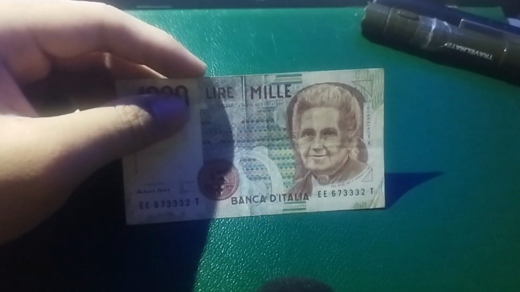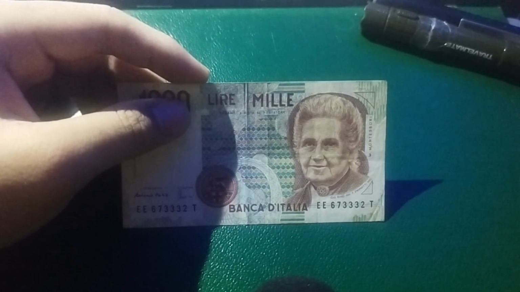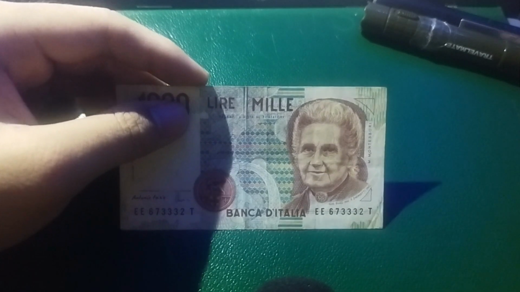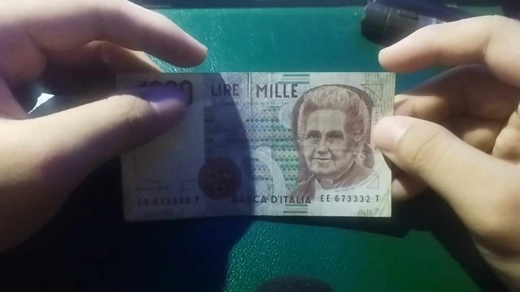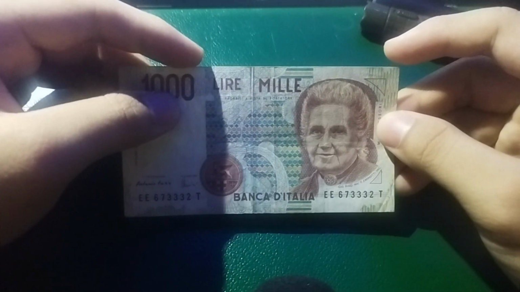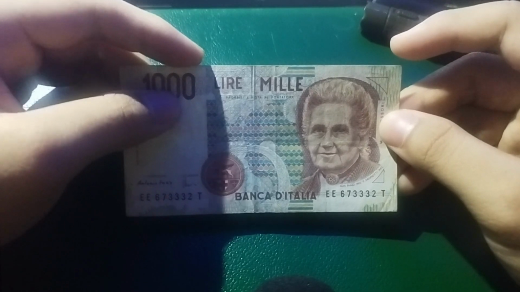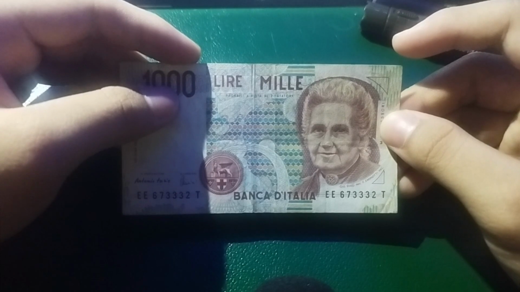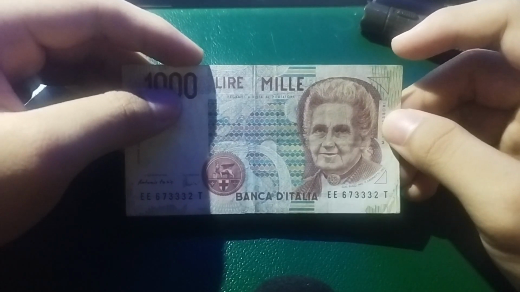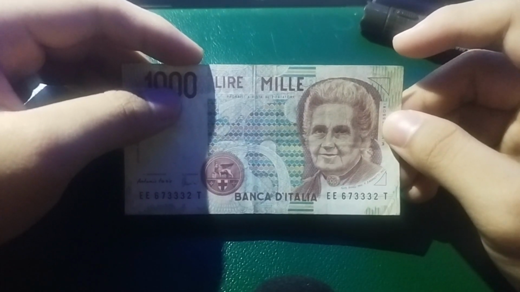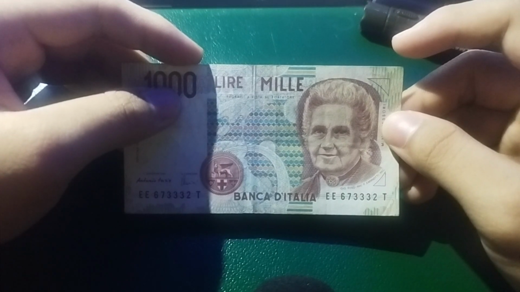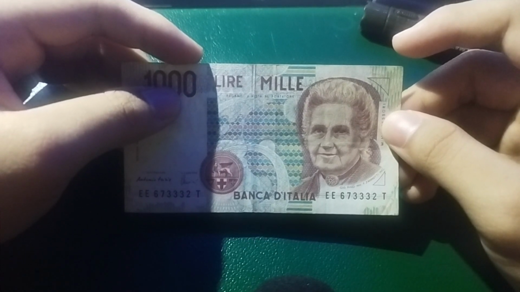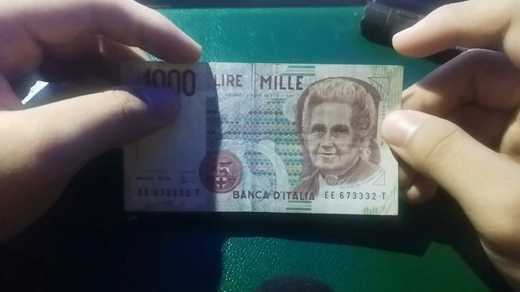The portrait on the front features Maria Montessori. She was an Italian physician and educator, best known for her philosophy of education and her writing on scientific pedagogy. At an early age, Montessori enrolled in classes at an all-boys technical school with hopes of becoming an engineer.